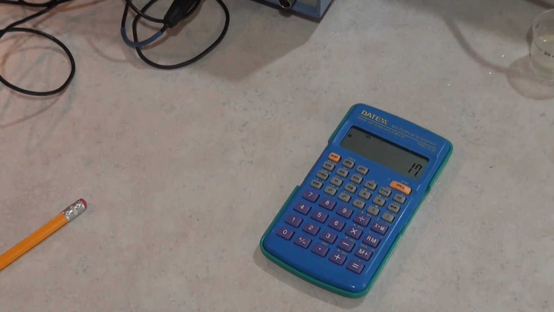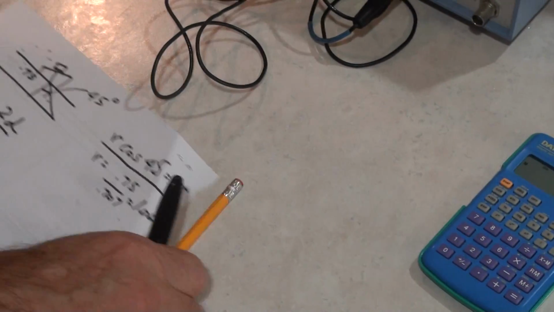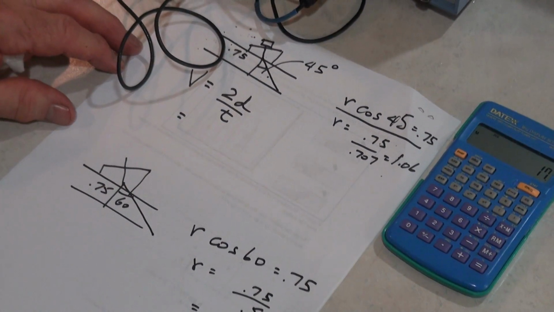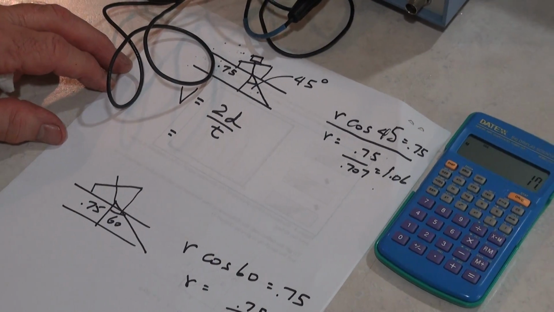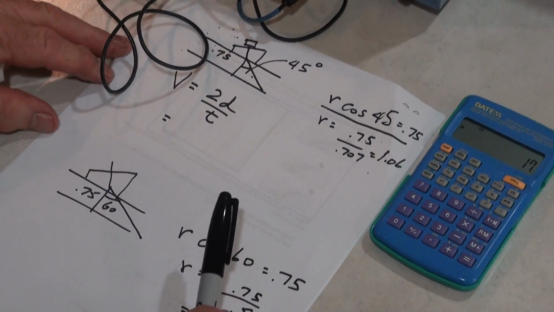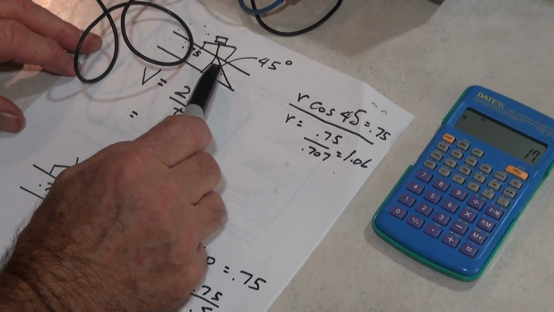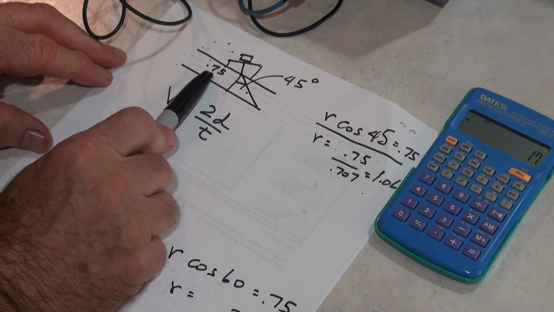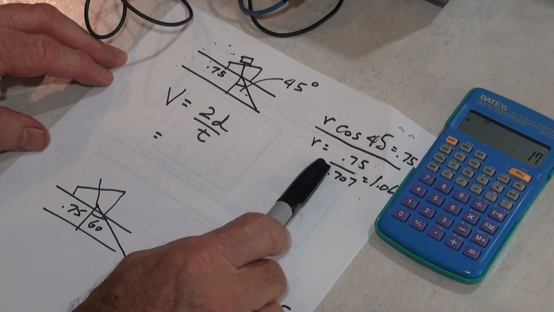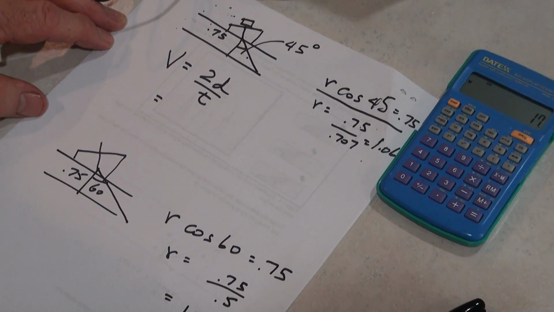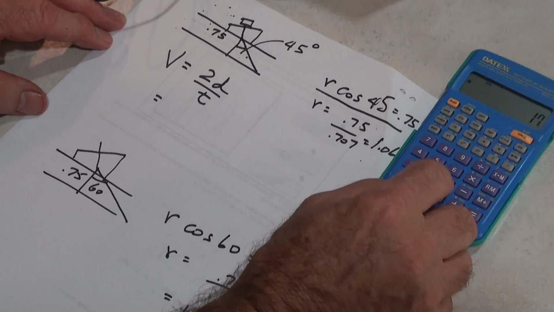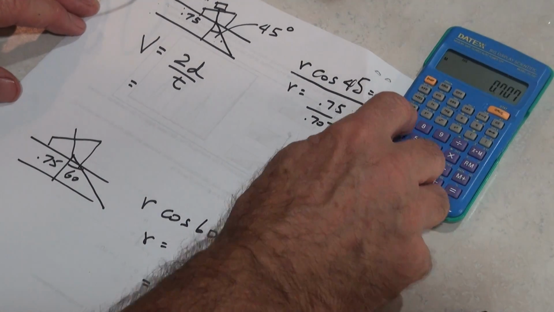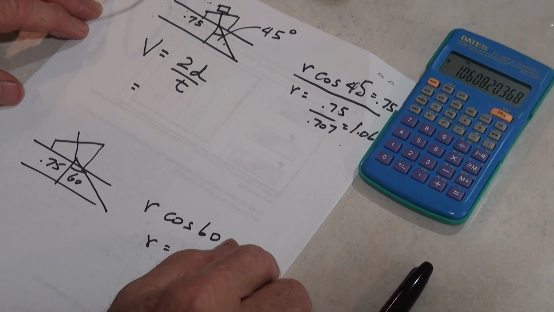Okay, so now I come back over here to my equation that says we're going to try to calculate what the shear wave velocity is in the part. So if I use the trig function, the thickness divided by cosine 45 degrees gives the path length. Cosine of 45 degrees is 0.707. So if I take 0.75, which is the thickness, divided by 0.707, I end up with a 1.06.